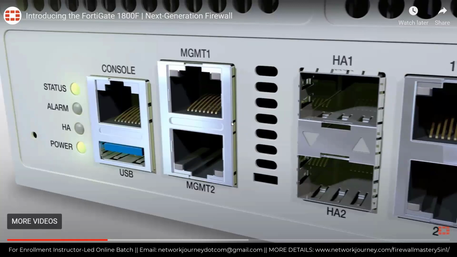Now, the next one is the HA. HA is called high availability, and it is basically for ensuring that if you configure your firewall in an HA setup, the configuration on your FortiGate firewall is synced between the two devices.